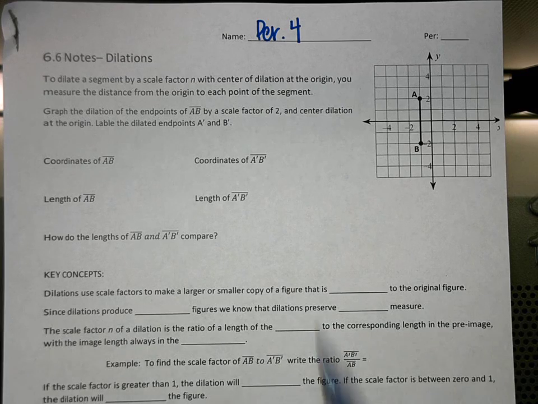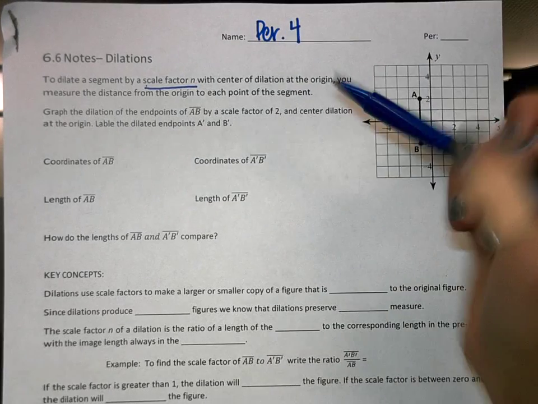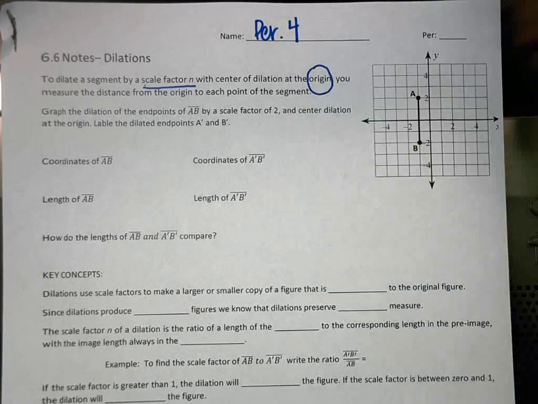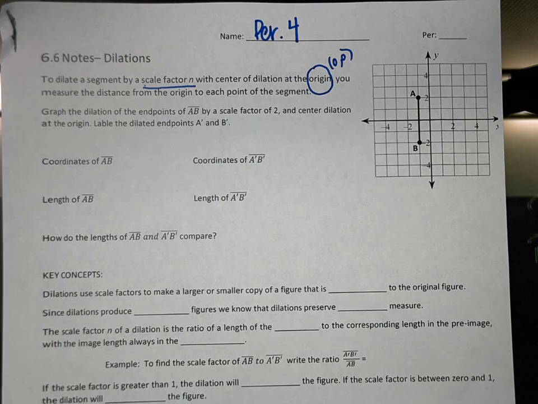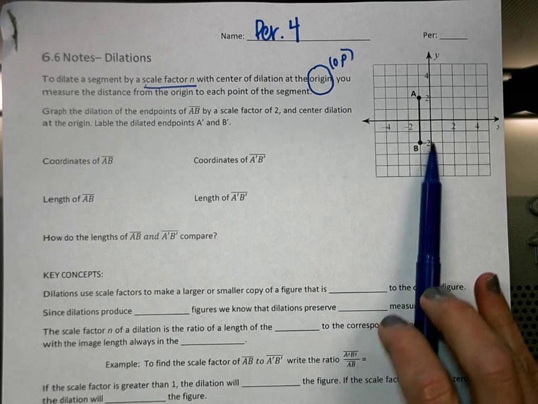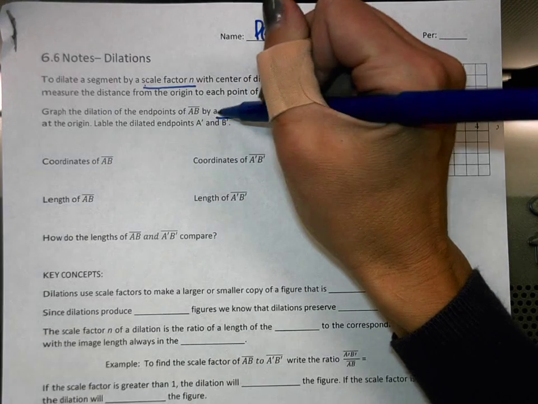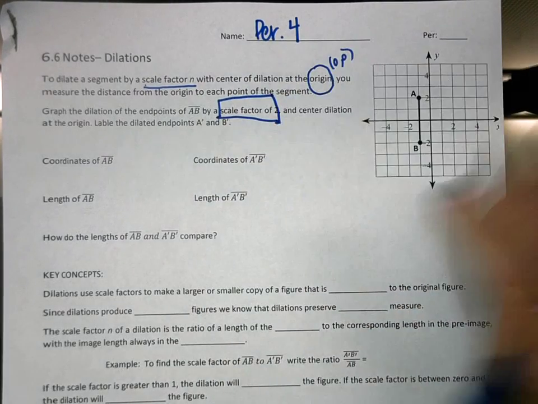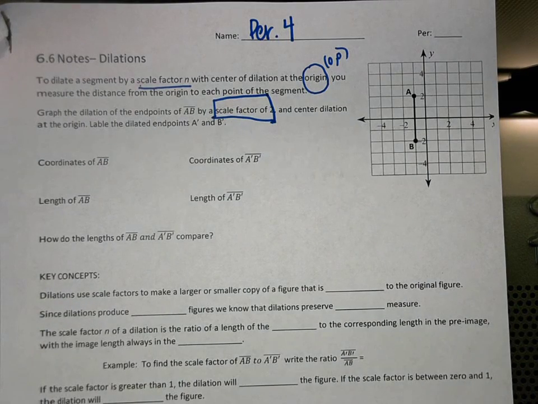To dilate a segment by a scale factor n, with the center of the dilation at the origin. What is the origin? 0, 0. Most of the dilations that we're going to do are going to be dilating from the point 0, 0. You measure the distance from the origin to each point of the segment. So we are going to graph the dilation of the endpoints AB, which is already here, by a scale factor of 2, and center the dilation at the origin. Then we'll label our new points A prime, B prime.